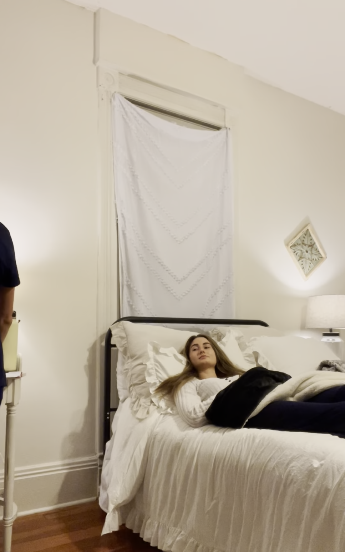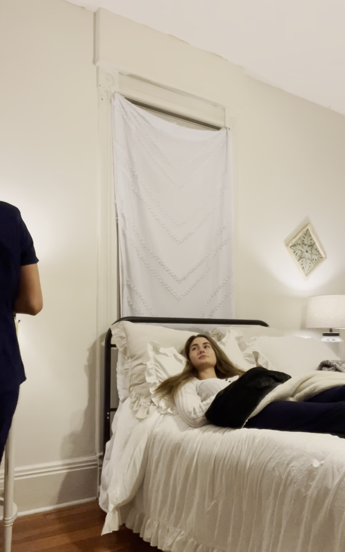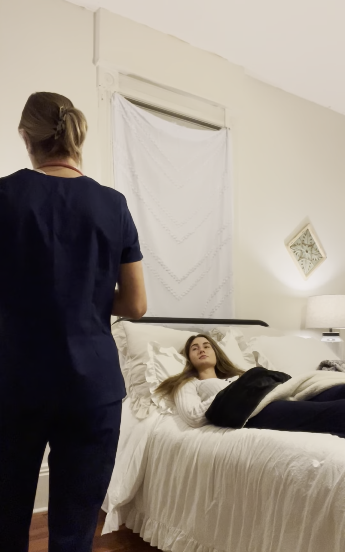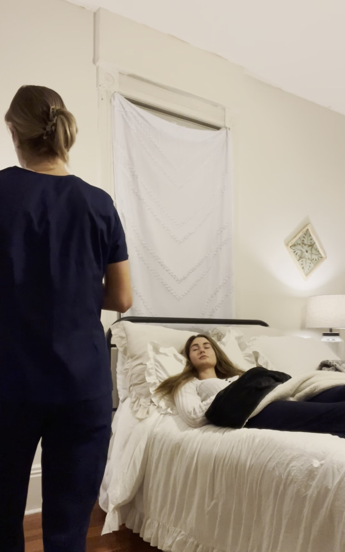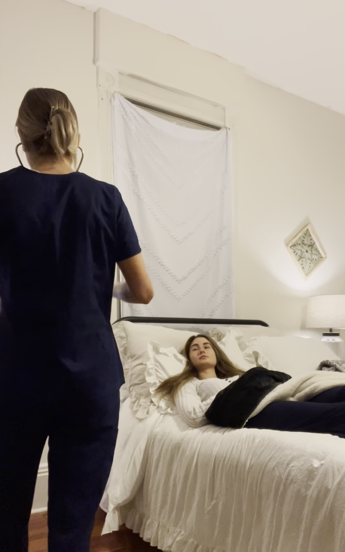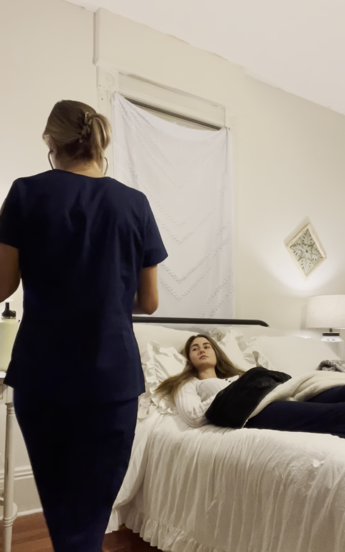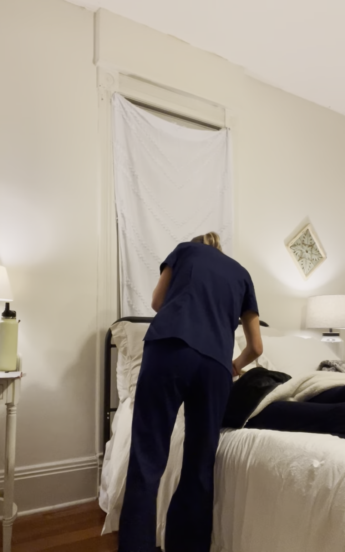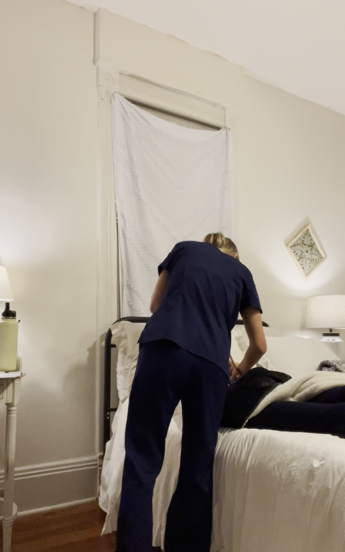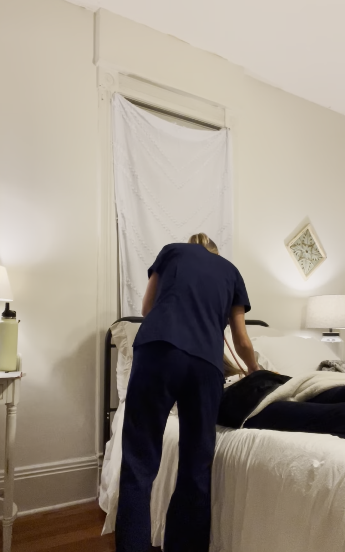Okay. No abnormal heart sounds were detected. Now I'm going to use the bell of the stethoscope to do the same thing. Aortic, pulmonic, Erb's point, tricuspid, mitral.